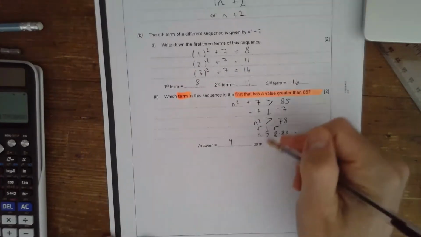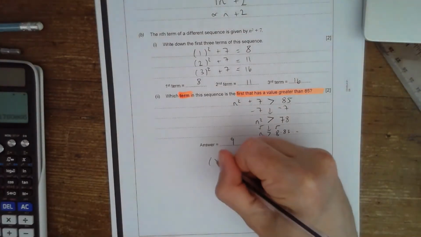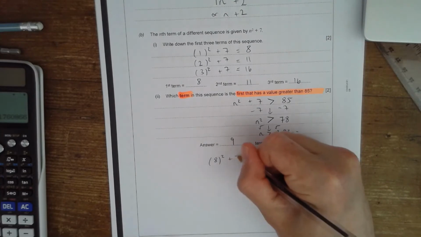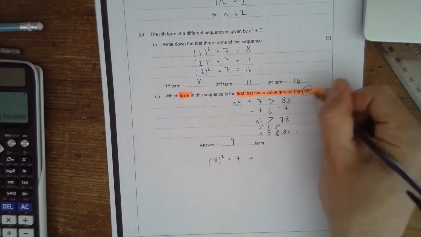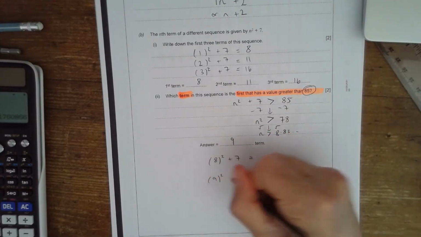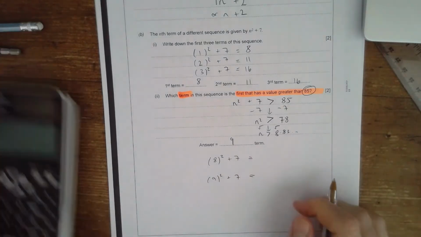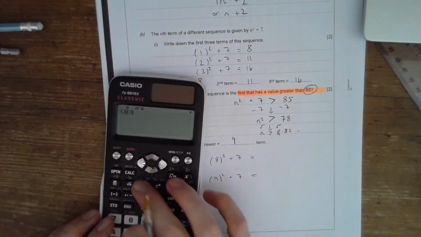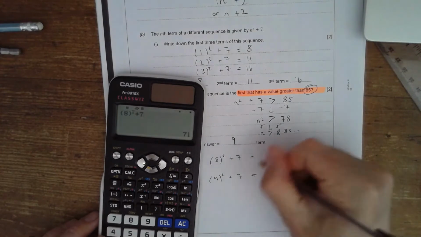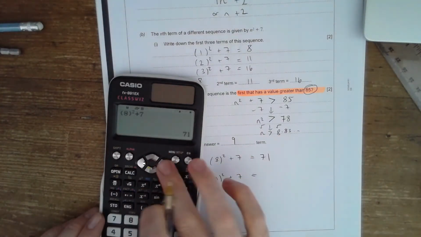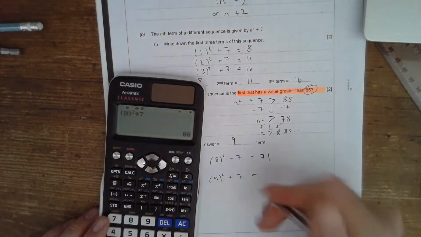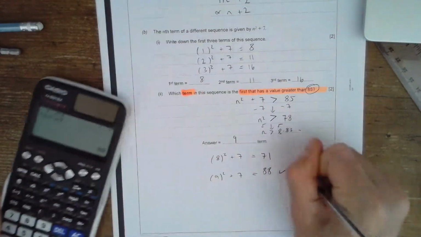And if I go and sub in, you don't need to do this, but I'll just show you. If I go and show you what 8 squared plus 7 is, that will be less than 85. And then 9 squared plus 7 will be more than 85, which shows why we've just answered what we needed to. So 8 squared plus 7 is 71, so less than 85. And then 9 squared plus 7 is 88. So it's bigger, so it does it. Okay.